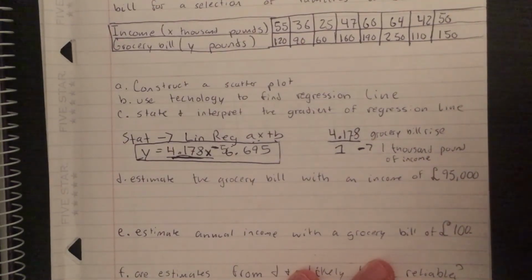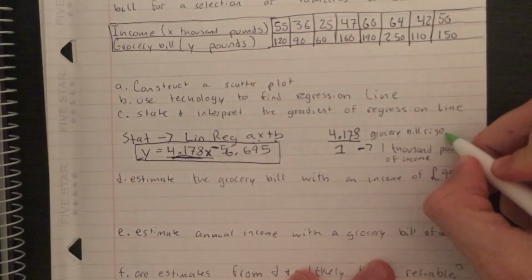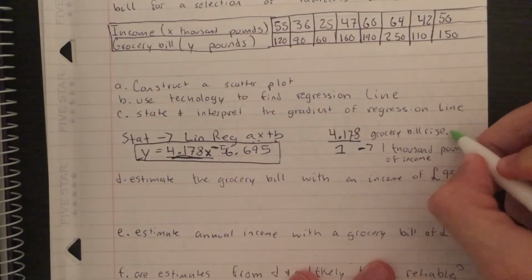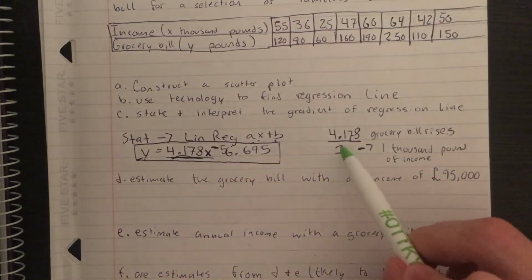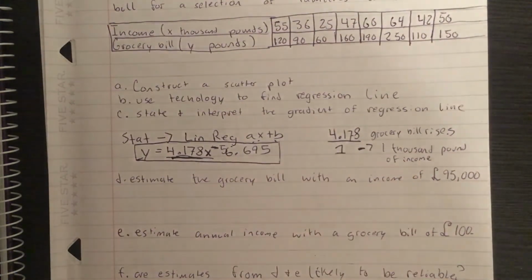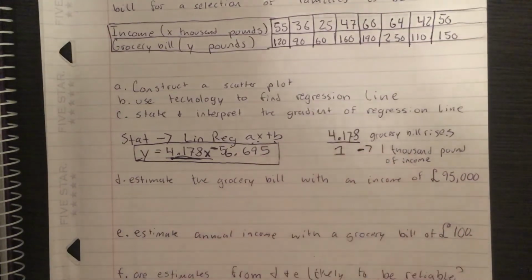I don't know what cents is for in London, is it like pence? Maybe I'm just trying to combine pounds and cents. So the way we interpret this slope, the grocery bill is going to rise $4.17. I don't know what the unit is there, I'll have to look that up after this, for every $1,000 that income increases.